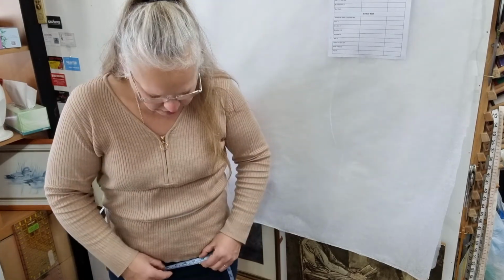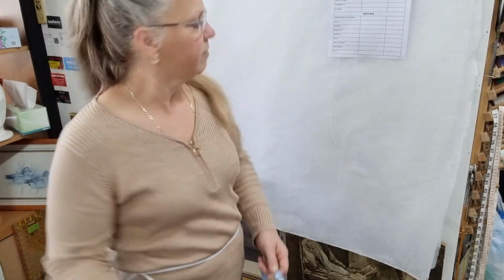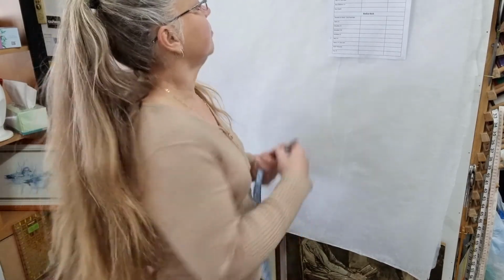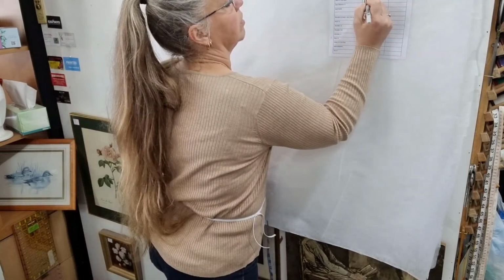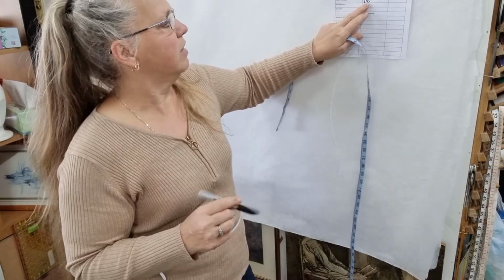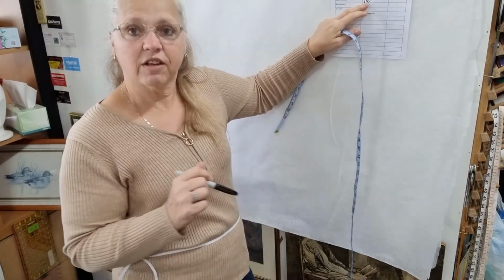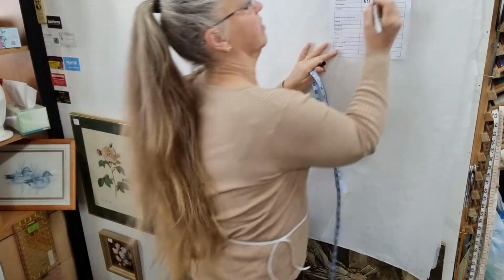Now I need to be able to get my garment over those areas, and this is why you need to take the largest measurement. So my hip measurement is 110 centimetres. So our 110 centimetres divided by 4 plus 1 centimetre for ease gives us 28.5 centimetres.